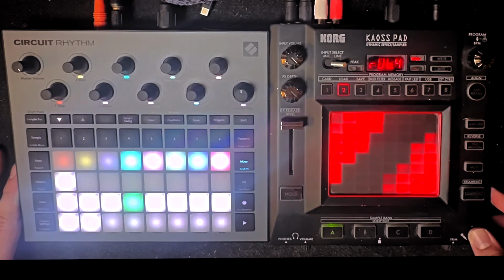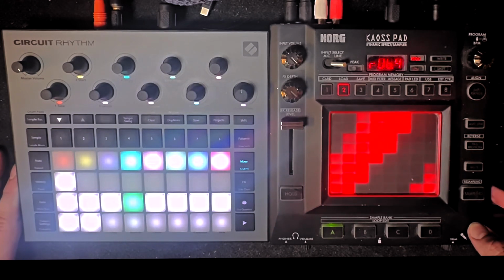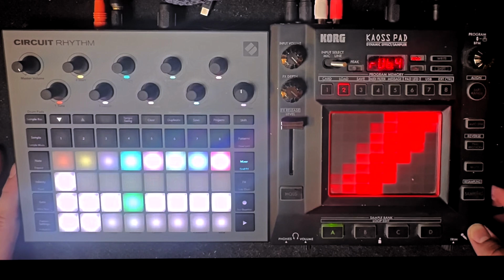I've tried this setup with a full Circuit Tracks setup with both the Rhythm and the Tracks, with two external synths, and with samples playing, and with a mixer for everything, and with a compressor at the end of the chain, and it's really complicated, but it is really, really fun when you get the hang of it.